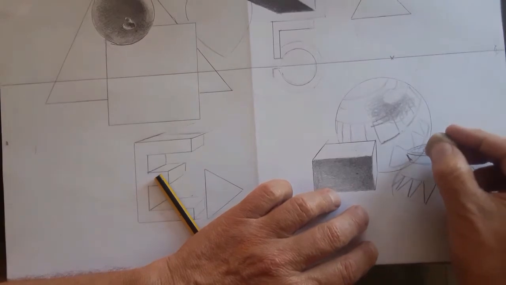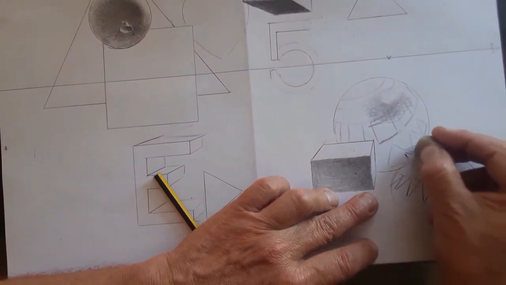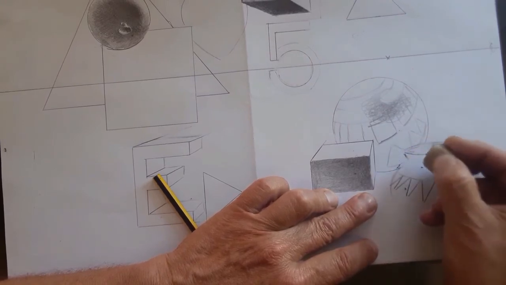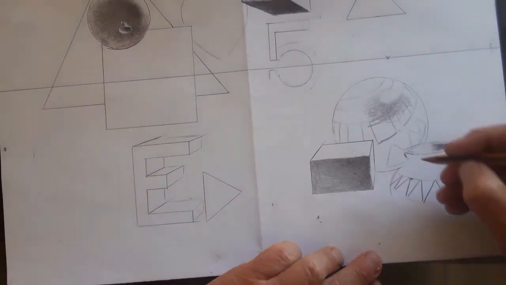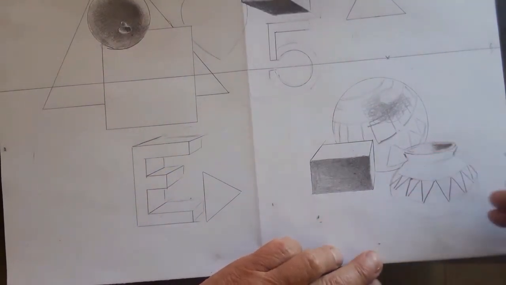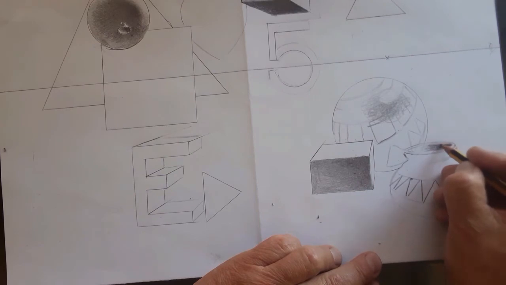Let me rub out the ball. Don't need the ball there. My pot is in front of the ball. So I want to get rid of the ball. As it moves around, the pot now at this side here faces the direction of light, so it gets lighter.